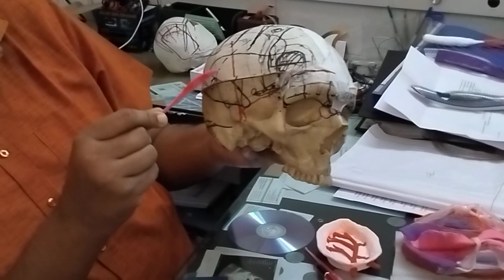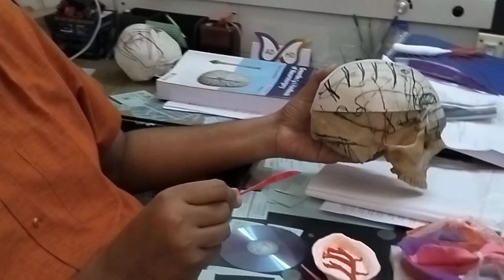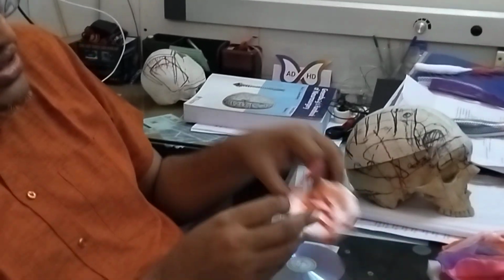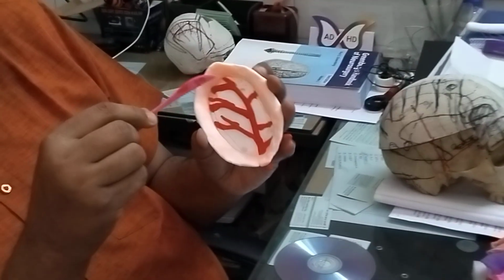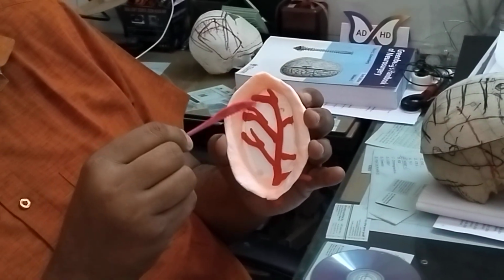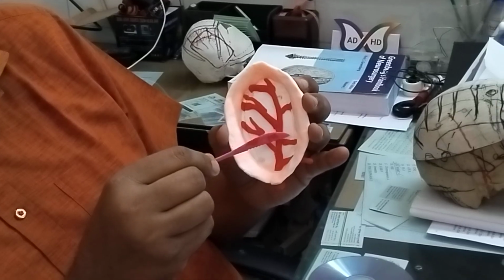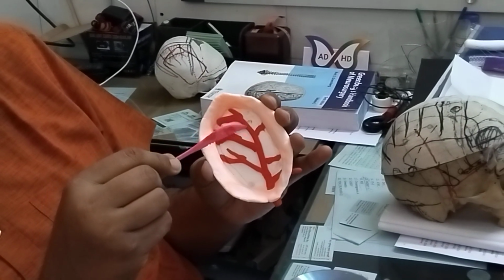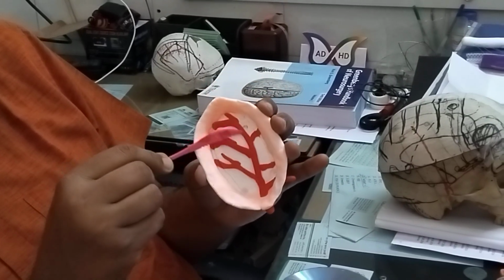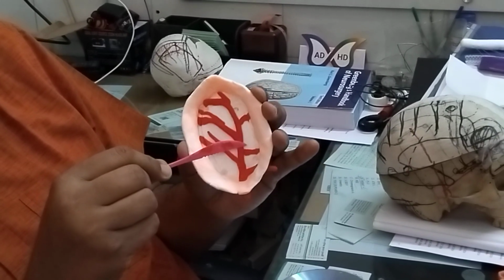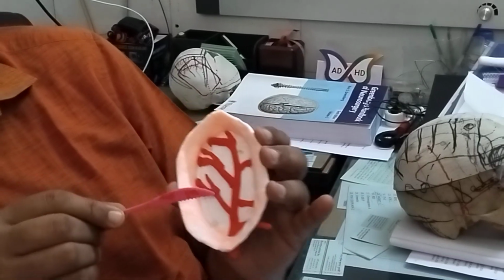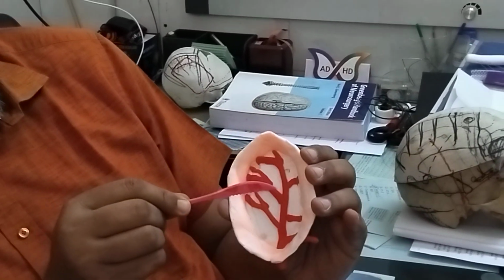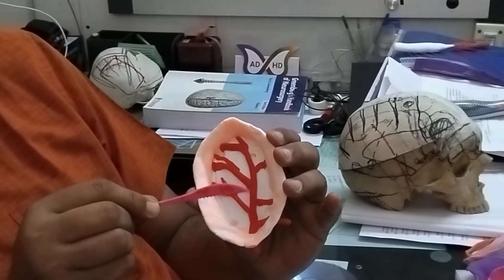And what we do first, we give an incision over the skin. Some give a sigmoid shape or lazy S incision over the skin, but now we practice an incision over the blood vessel, as we detect the parietal branch of the superficial temporal artery by Doppler ultrasound.